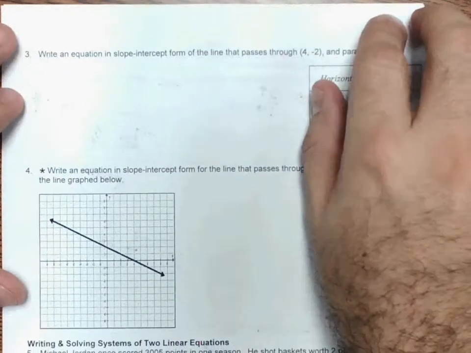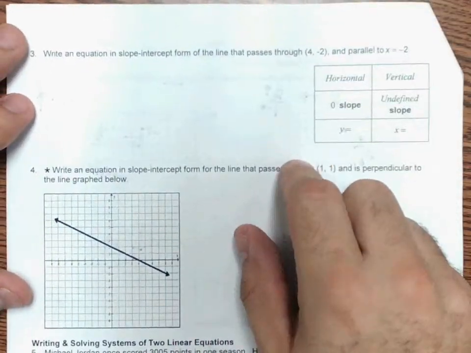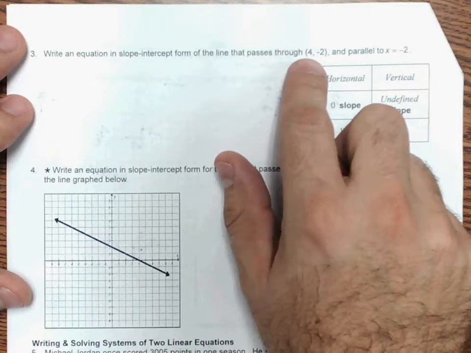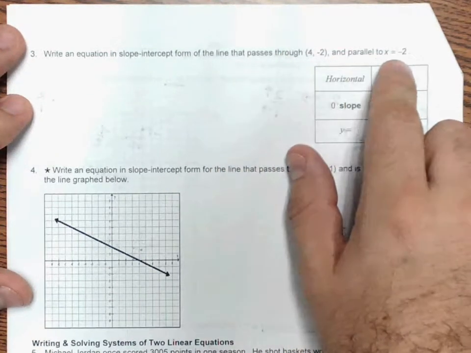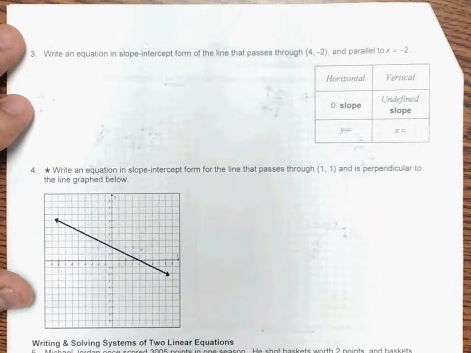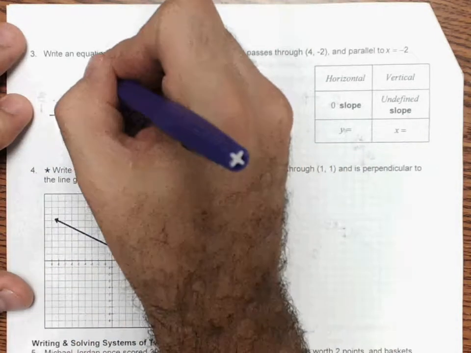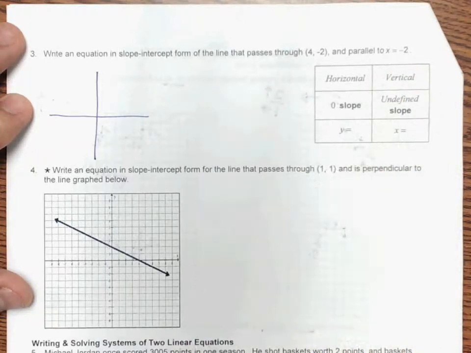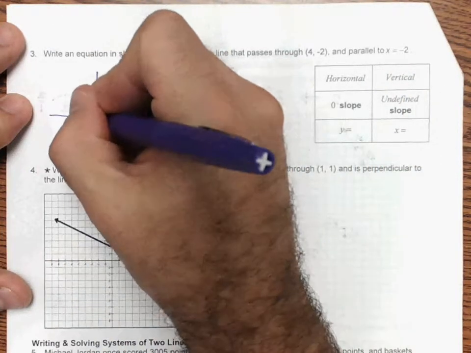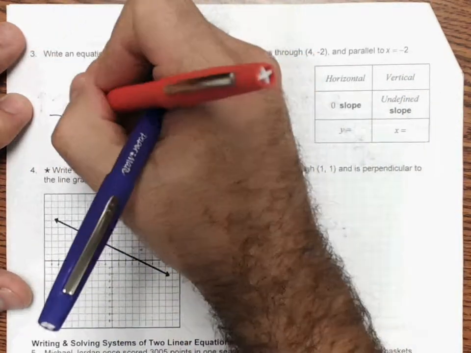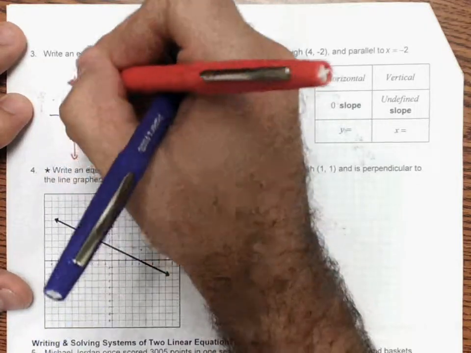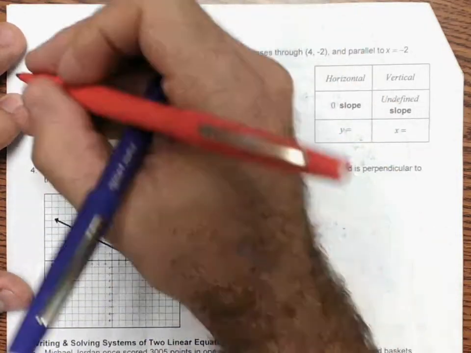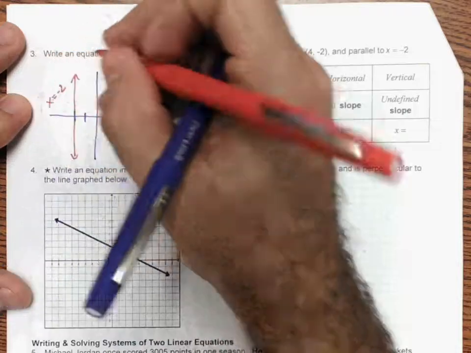Number 3 asks us to write an equation in slope-intercept form of a line that passes through (4, negative 2) and is parallel to x equals negative 2. This is a hard one, okay? There's no y in this equation, which means that this is a vertical line at negative 2. So here's negative 2. This vertical line that goes through that with an undefined slope is x equals negative 2.